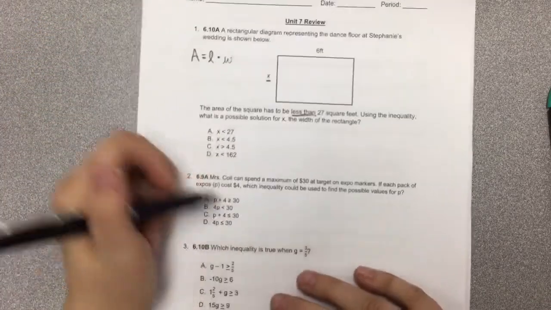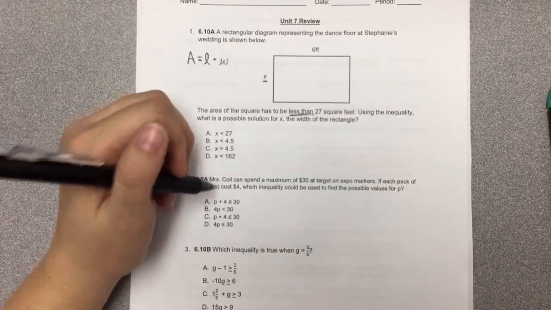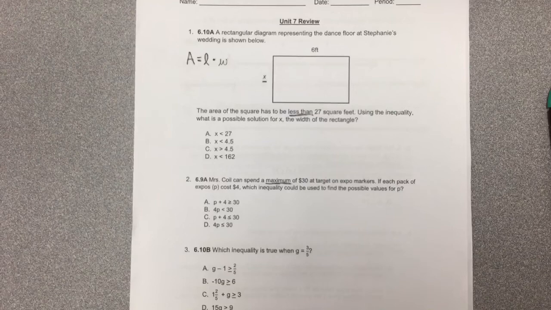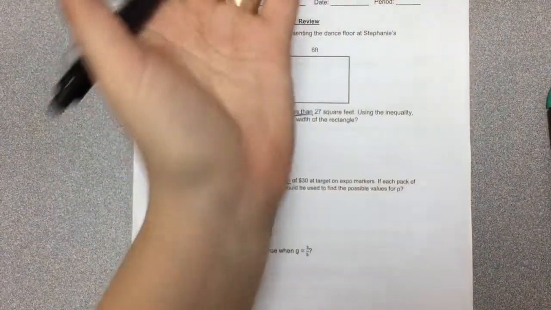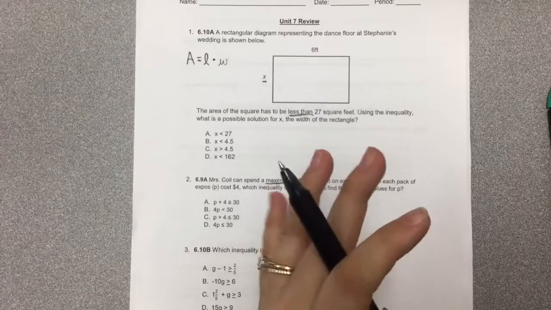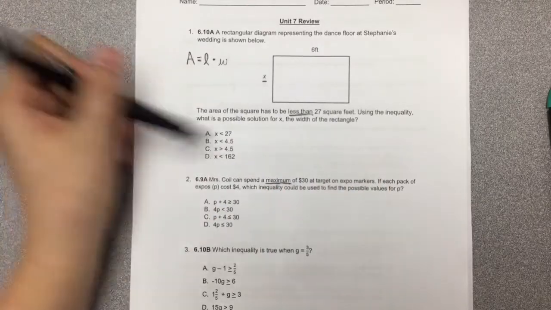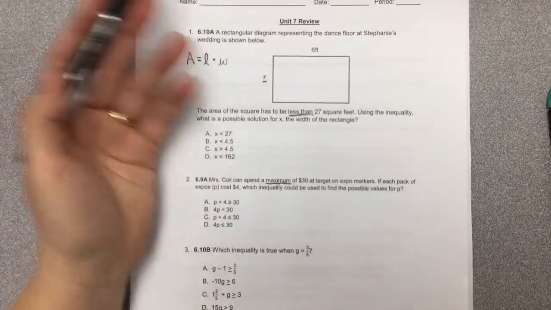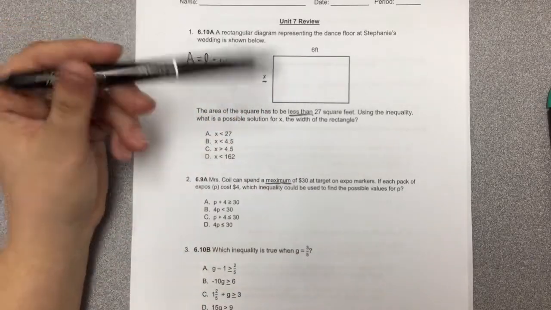All right. Number 2. Miss Coyle can spend a maximum of $30 at Target. Can I spend more than $30? Well, no. Definitely can't spend more than $30. If you thought about it as $30 cash in my pocket, I can spend all $30, but I cannot spend more than what I've already got. So $30 is the absolute maximum. I have to spend $30 or less at Target on Expo markers.